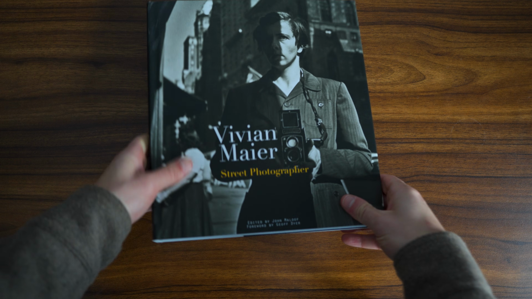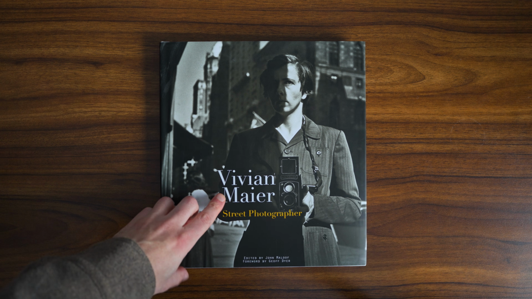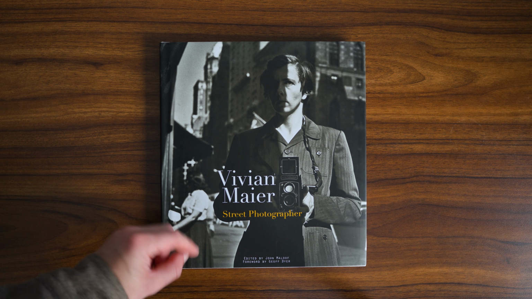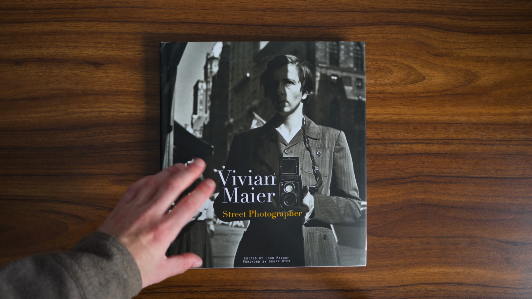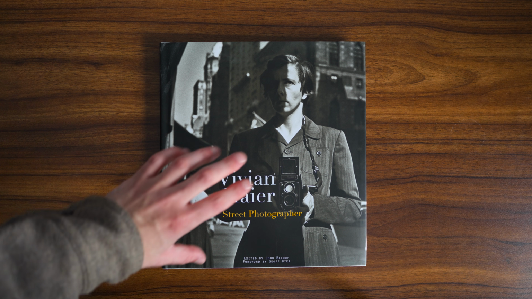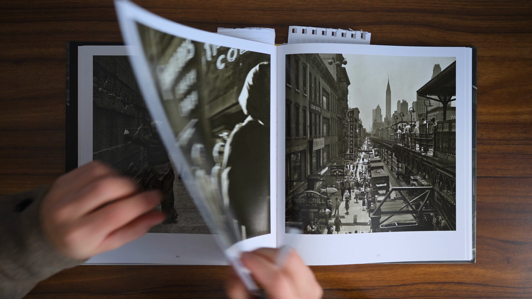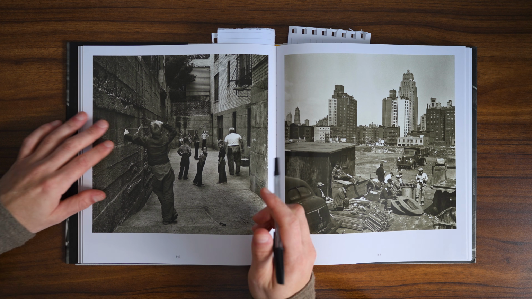Okay, so we're going to take a look at a few images from Vivian Maier, street photographer. I won't go into the background of this particular book, but look it up because it's a fantastic book full of incredible images, probably an even better story behind the photographer. All right, so let's take a look at the first image that I wanted to show from this book.